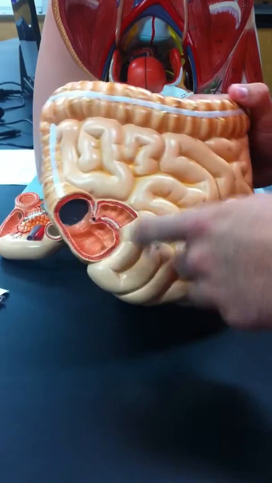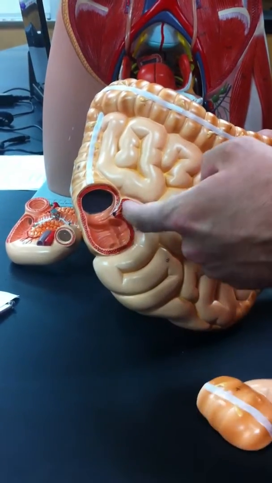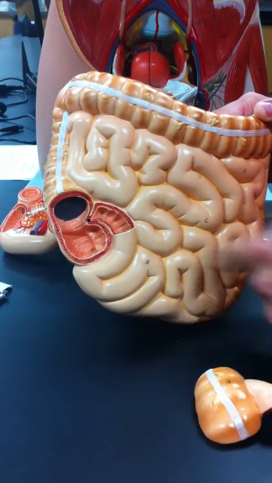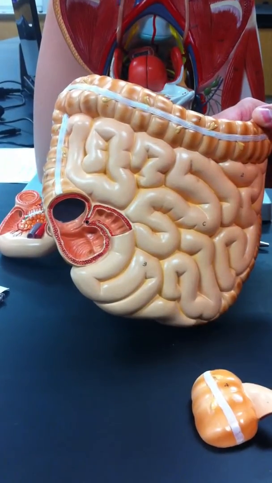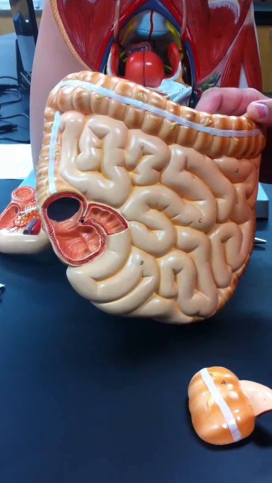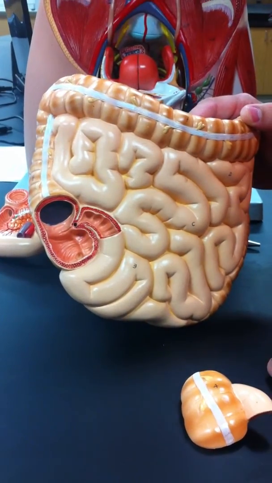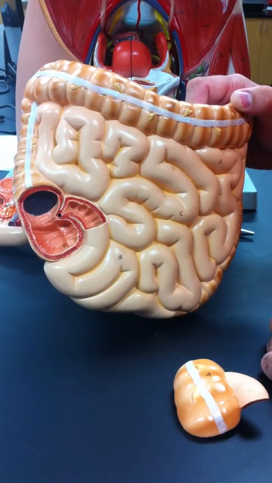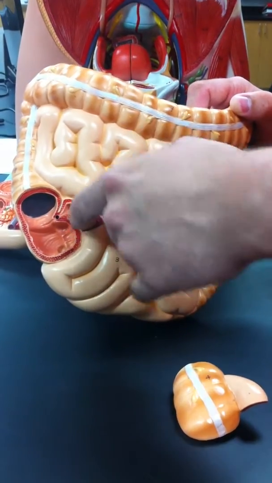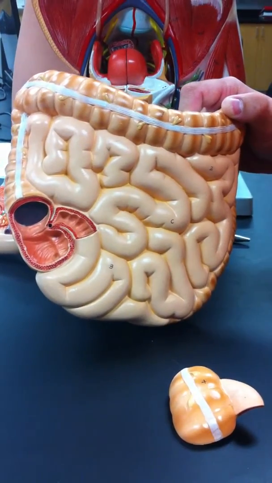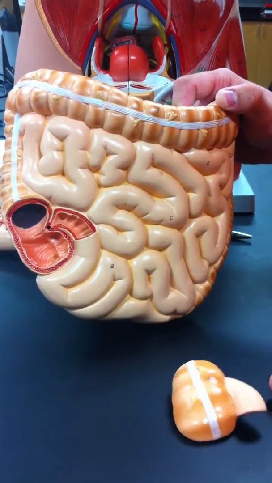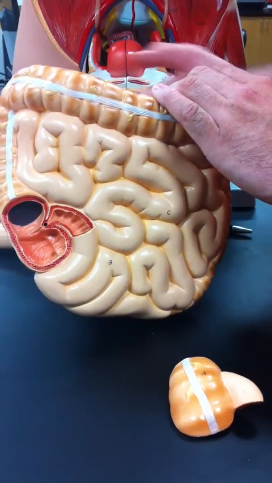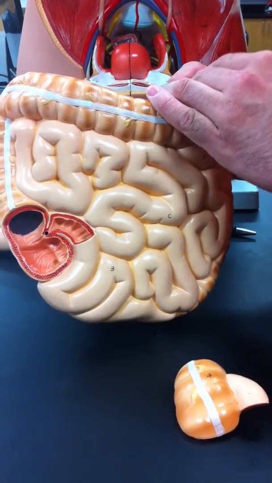Take this little piece off right here. In here you can see the folds. Again, this is just like the stomach. They have a lot of folds to increase surface area, and those are called plicae, or also called circular folds. And on these there are the villi, which are finger-like projections for more surface area again. They contain a lot of blood for absorption, and also lymph vessels.